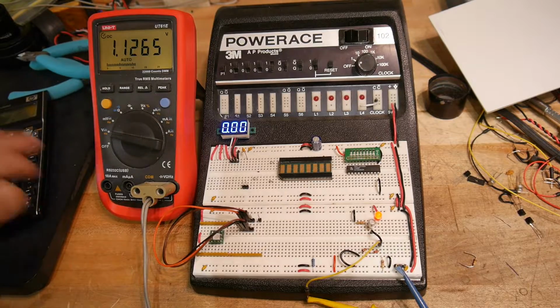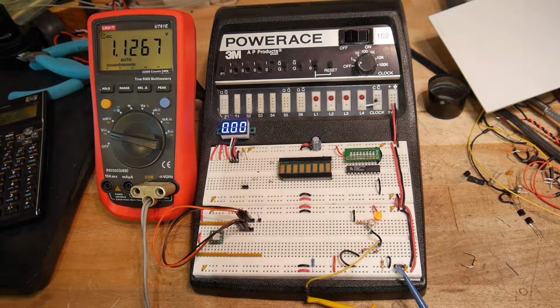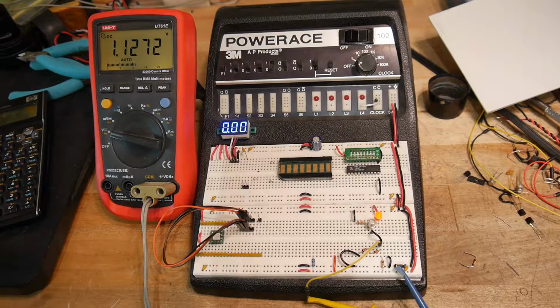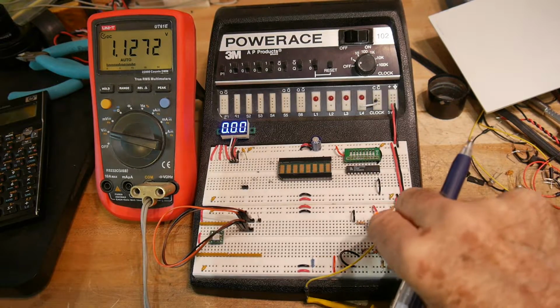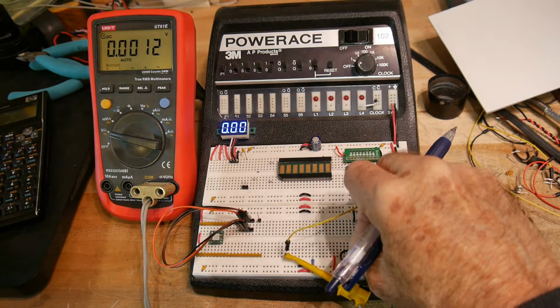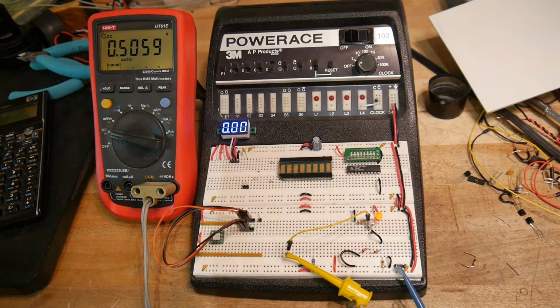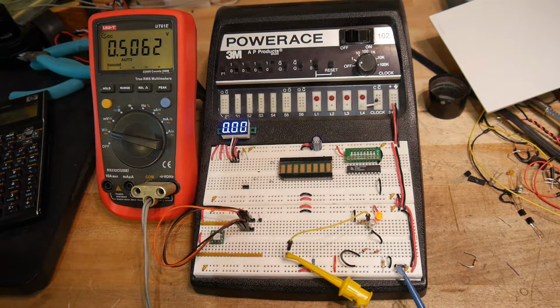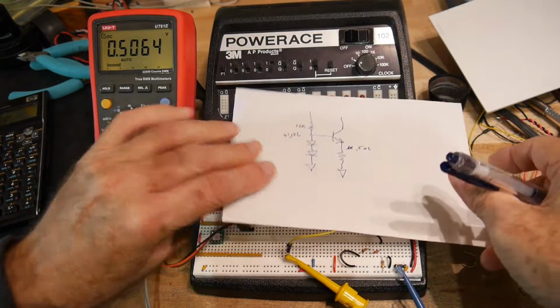So let me write that down. 1.126. And then over here, we have 0.5 volts. 0.506.